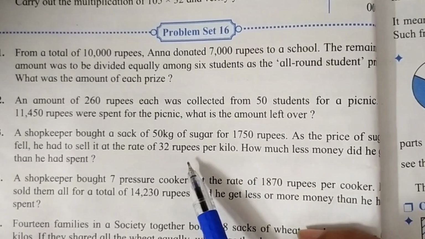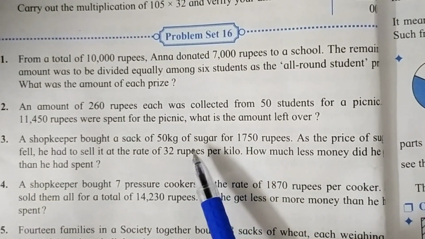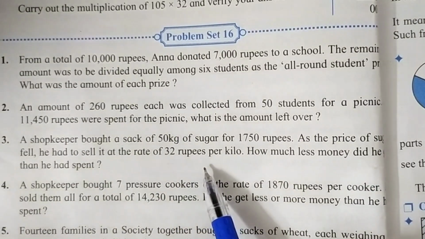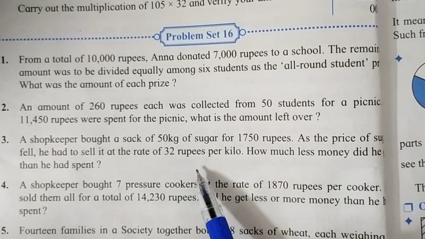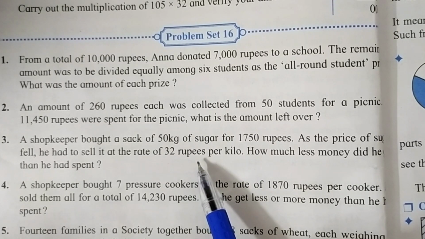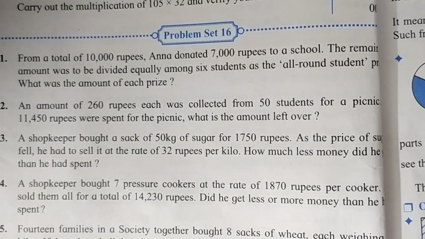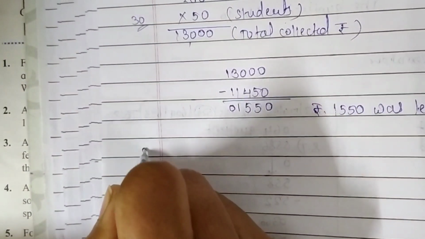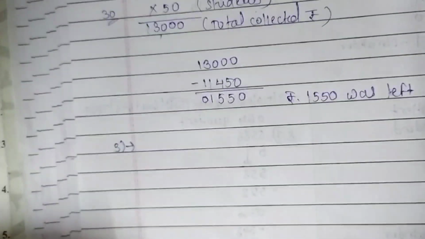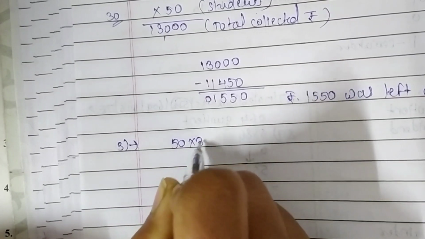Here we are going to first multiply 50 kg of sugar by 32 rupees per kilo. Then we have to find out our selling amount. So let's multiply first. Third question's answer is 50 multiplied by 32.